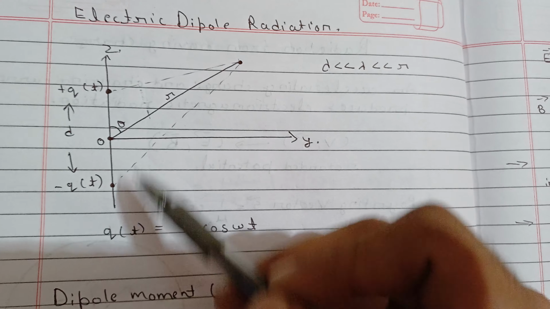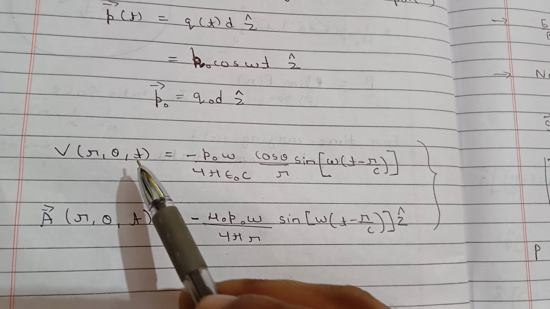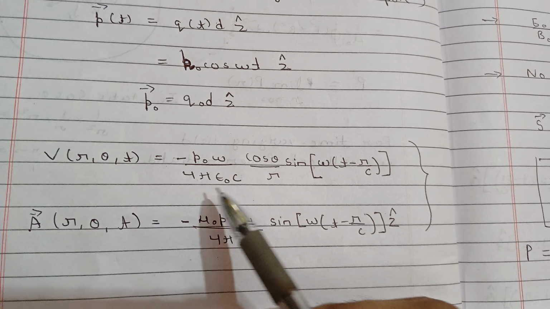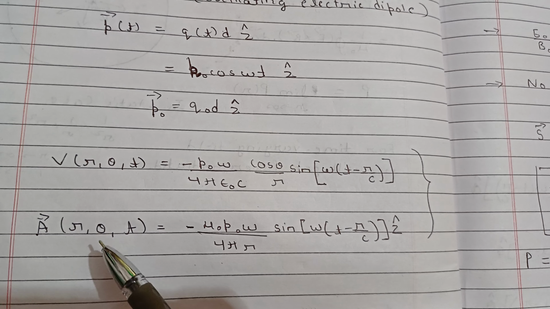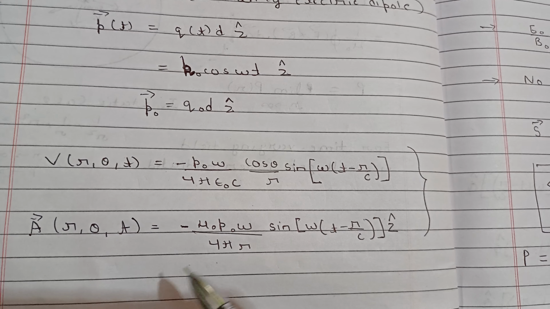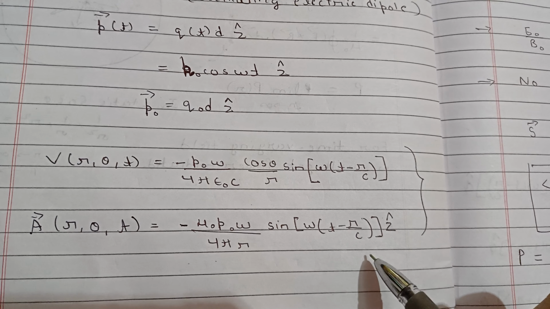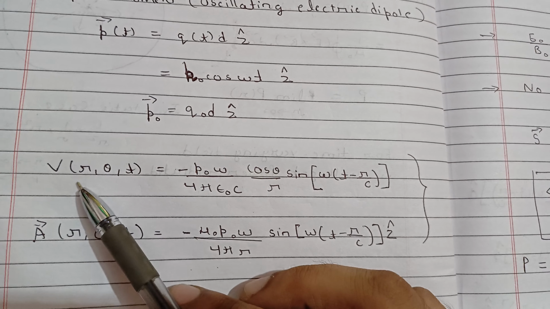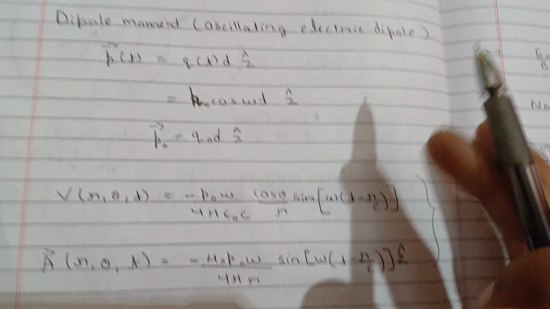Now see, we don't need to see the proof. Due to these dipoles at this point, for V and A we will write the direct expressions. So V(r, theta, t) is equal to minus p naught omega over 4 pi epsilon naught c, cos theta by r, sin omega (t minus r by c), and A will depend on r, theta and t, that will be minus mu naught p naught omega over 4 pi r, sin omega (t minus r by c) z cap. So this is your scalar potential, this is your vector potential, and if you know your V and A, you can now find the E and B.